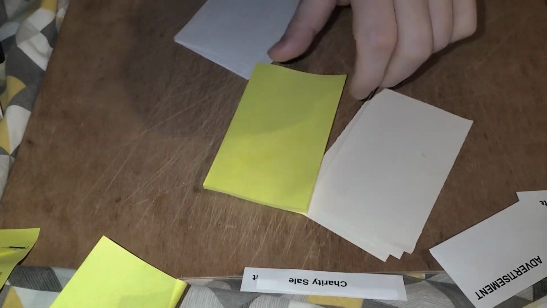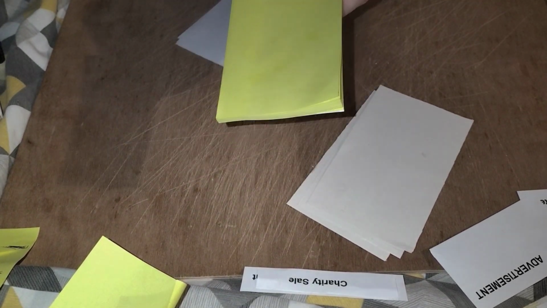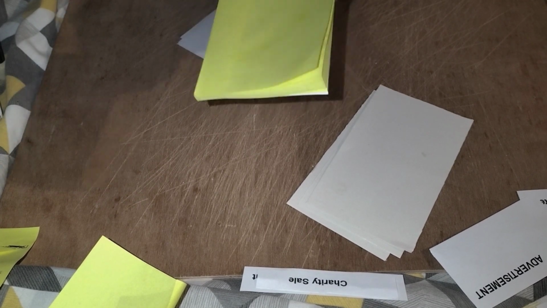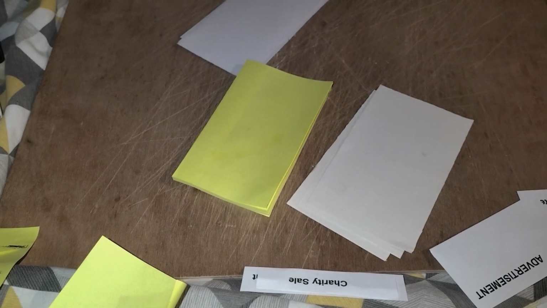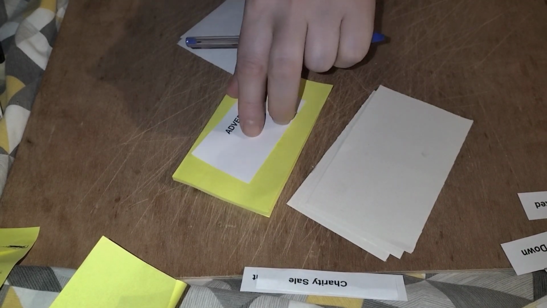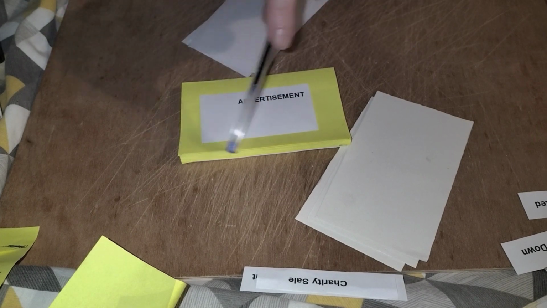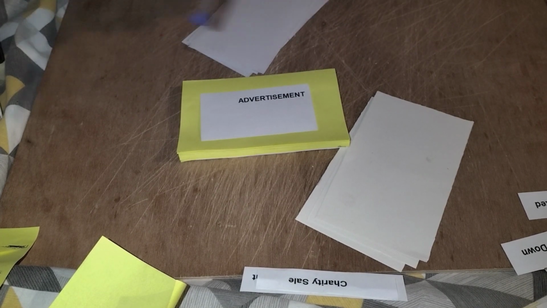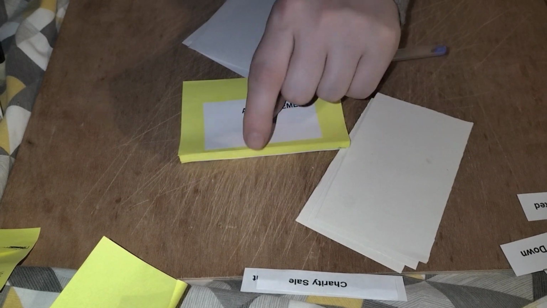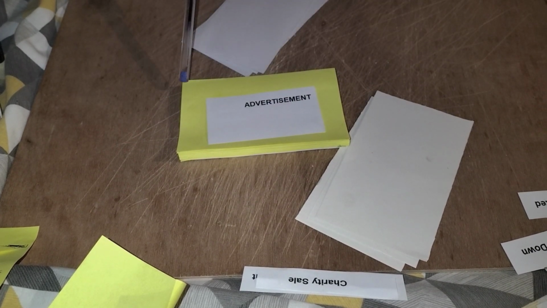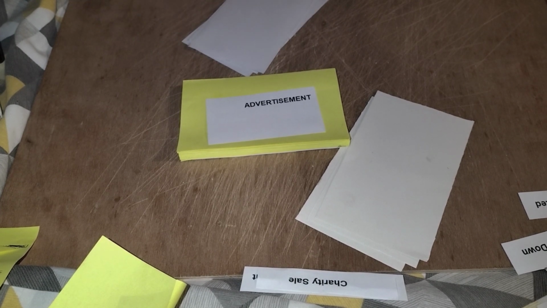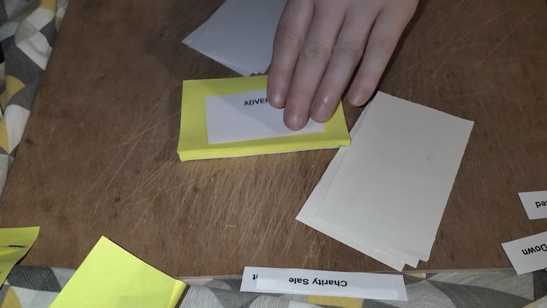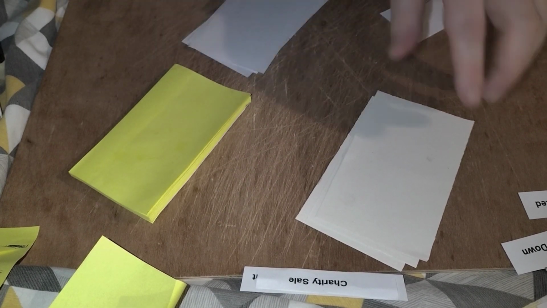But if these had print on them or writing, if you print these into an advertisement, if these are printed on to be advertisements, then all of these will be a small advertisement. Even if they've got a strip of sticker on it, they can be small advertisements once they're printed up. But when they're blank, that's stationery.